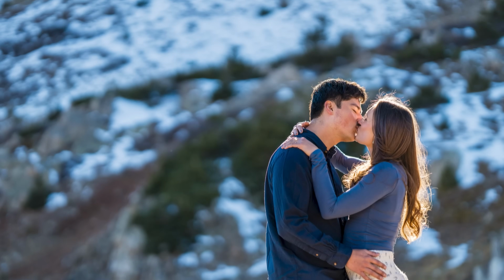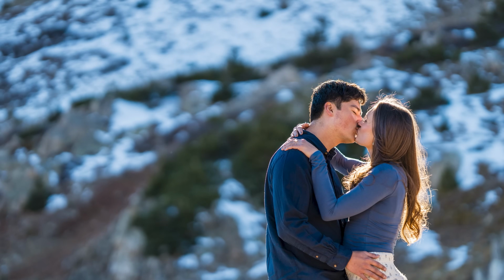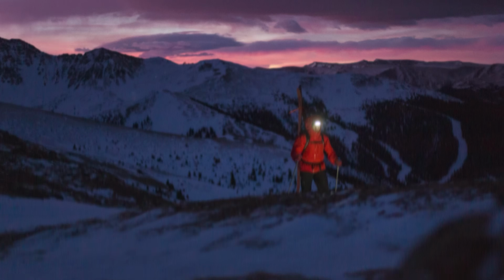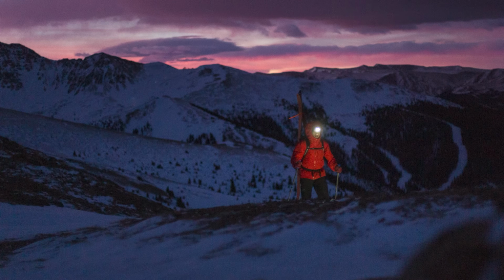f1.4 lets in more light than f2.8. 2 full stops. That means 2 things. Number 1, bokeh. Your background is blurrier. There's more separation between your subject and background. And number 2, low light performance. You can shoot in darker conditions without boosting ISO, keeping images clean. 2 stops translate to 4 times faster shutter speed, doubling with each stop.